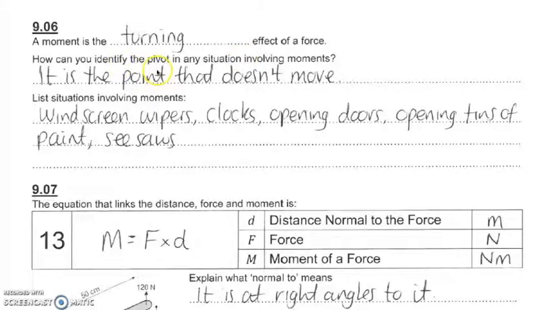Okay, how can you identify the pivot in any situation involving moments? Well, it is the point that doesn't move. For example, it could be the hinge on a door, or it could be literally that point in a swing where that wooden platform goes up and down either side of that pivot. Again, as I said, situations involving moments: windscreen wipers, clocks, doors opening, opening the tins of paint, seesaws, as I've mentioned already.